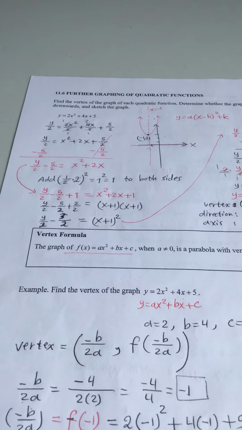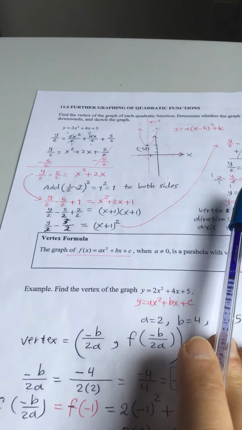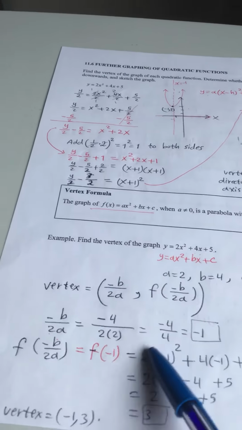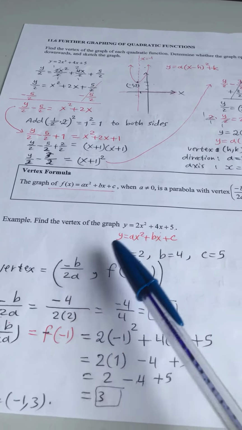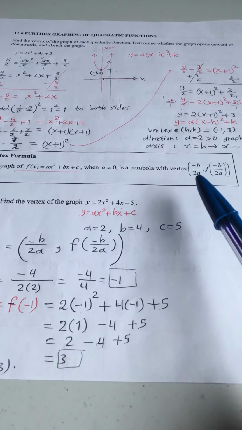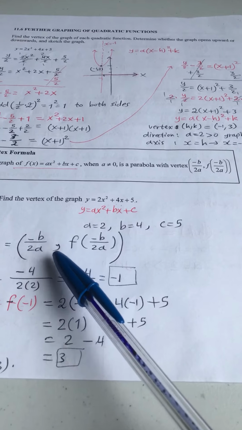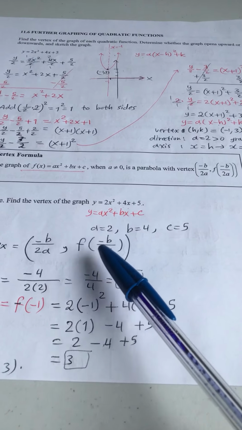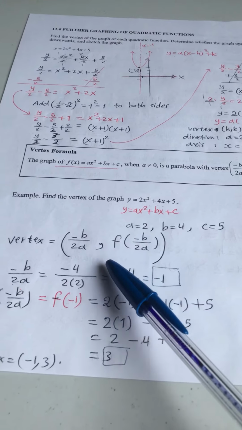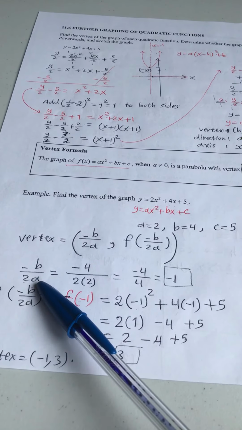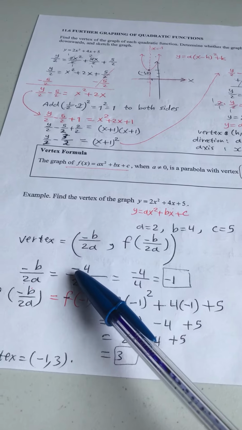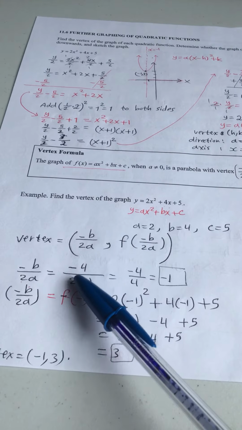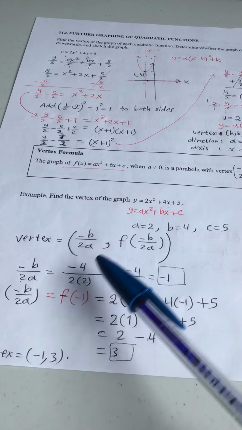Now the vertex equals minus b over 2a, comma, f of minus b over 2a. First, minus b over 2a: minus b is minus 4, over 2 times a, which is 2.